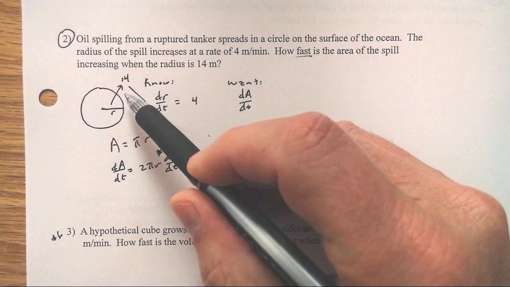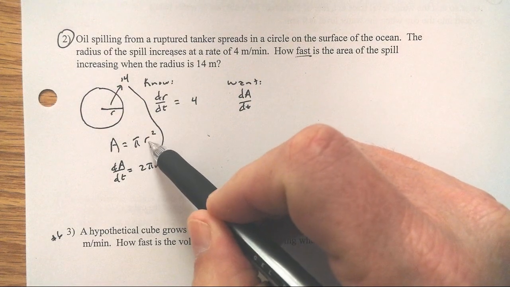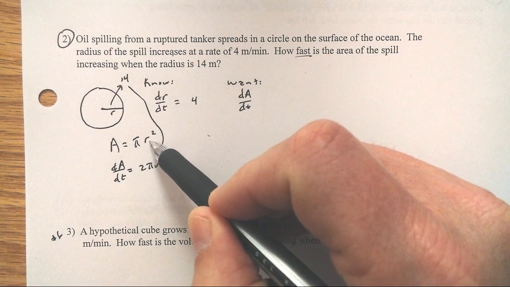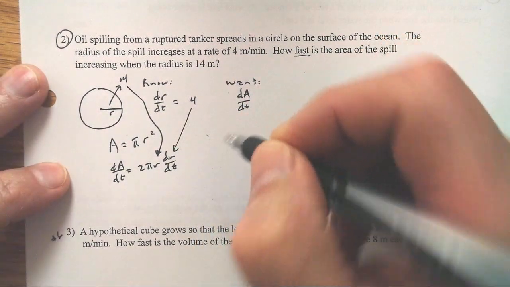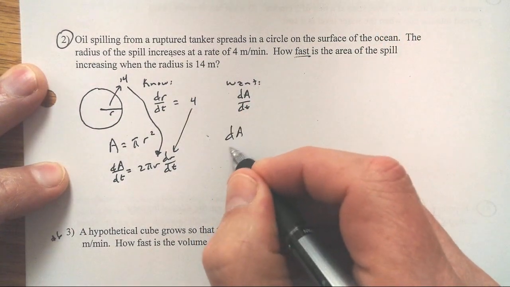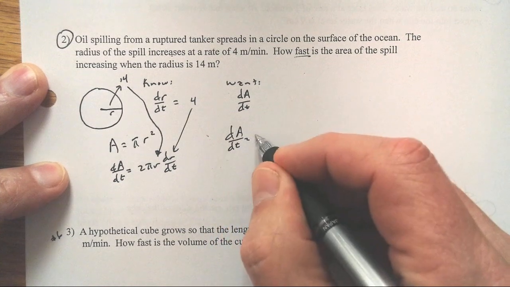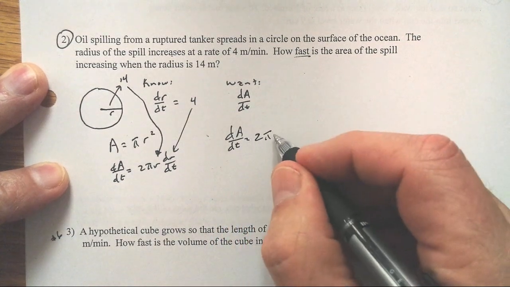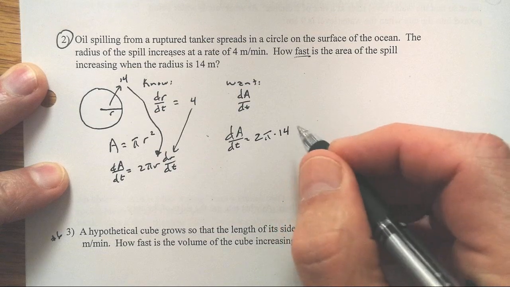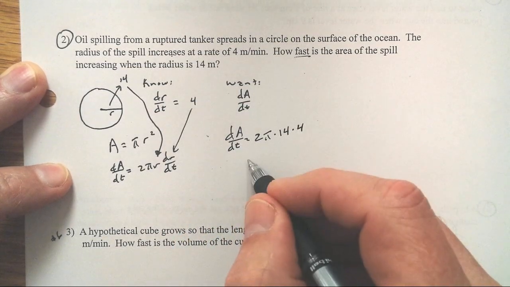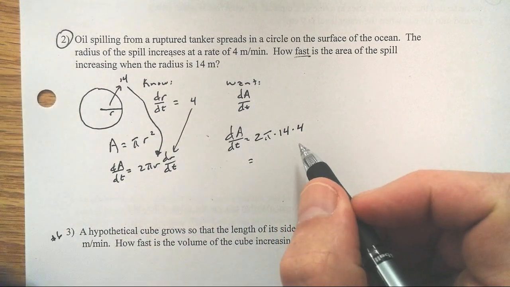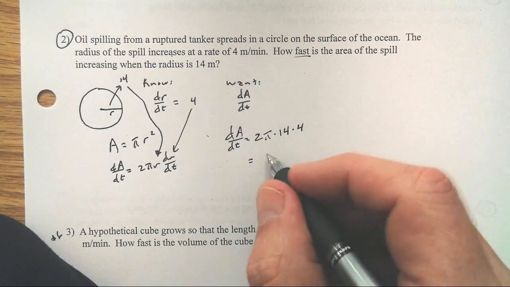The radius is 14. I wouldn't put it in earlier, because then I'd be taking the derivative of a constant. With dr/dt equal to 4, dA/dt is 2 pi times 14 times 4. So we have 28 times 4.